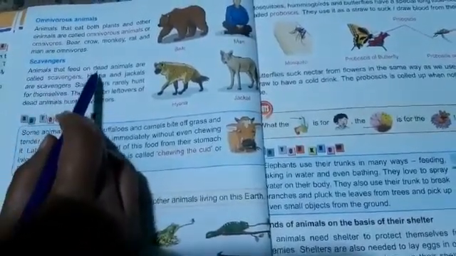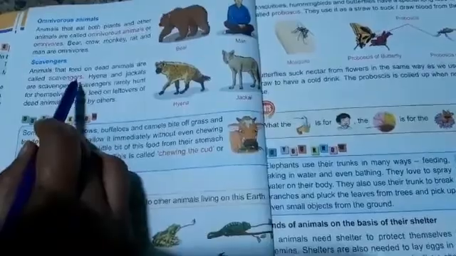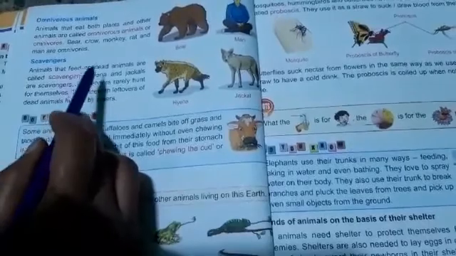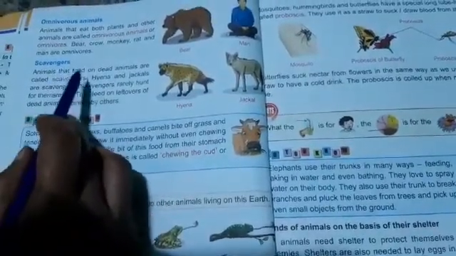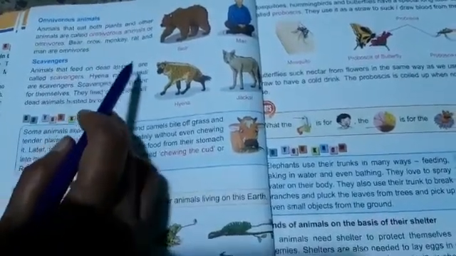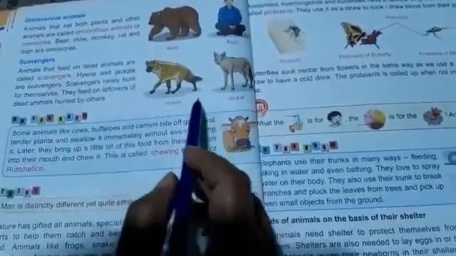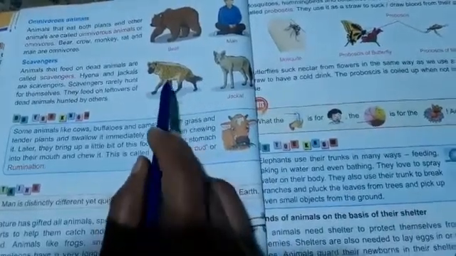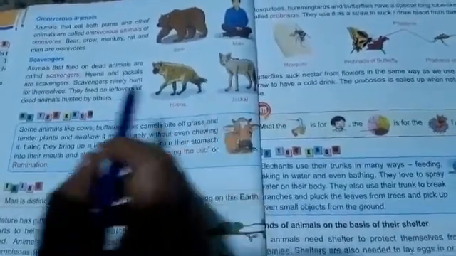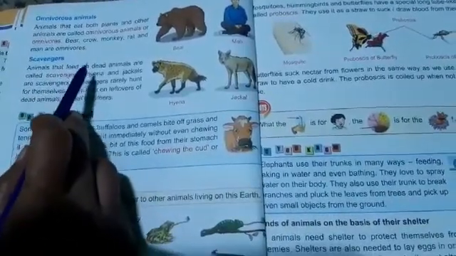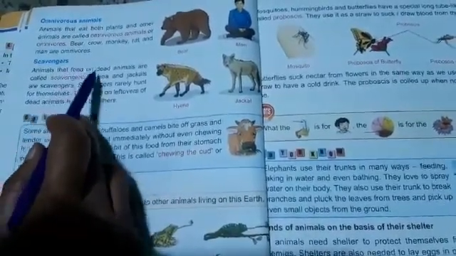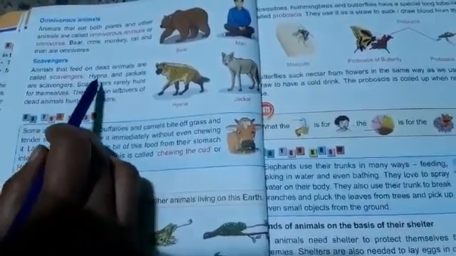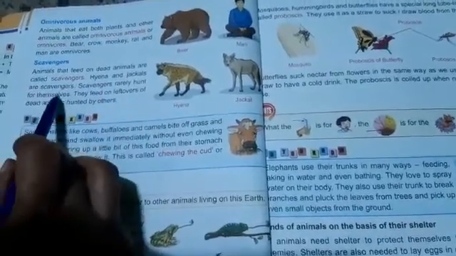Animals that feed on dead animals are called scavengers. For example, hyena and jackal are scavengers.